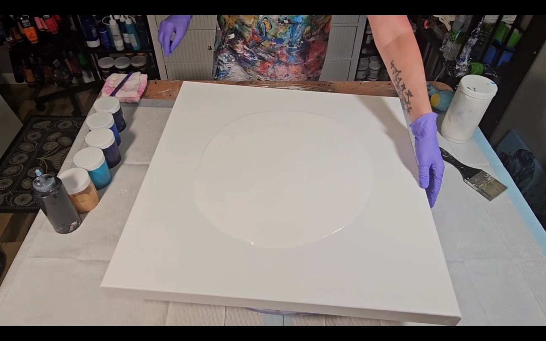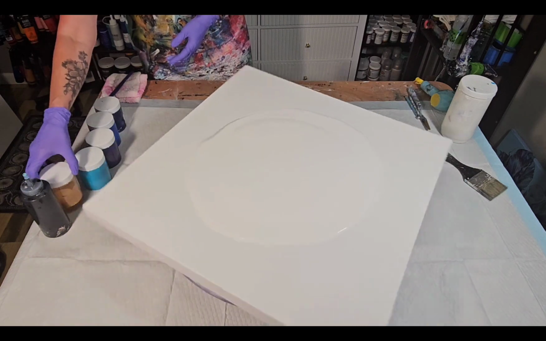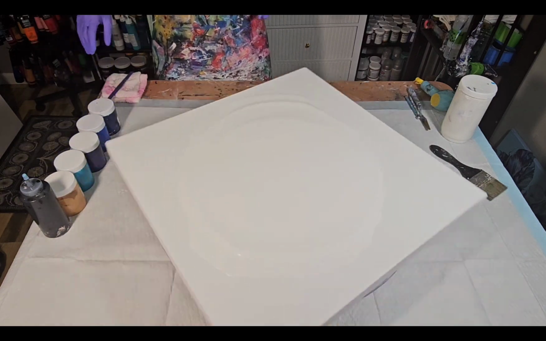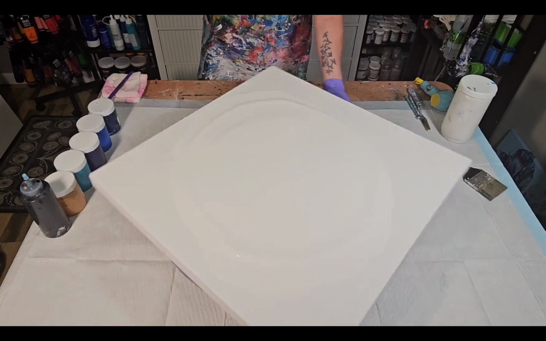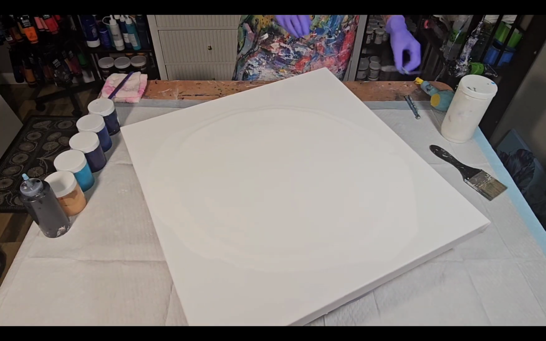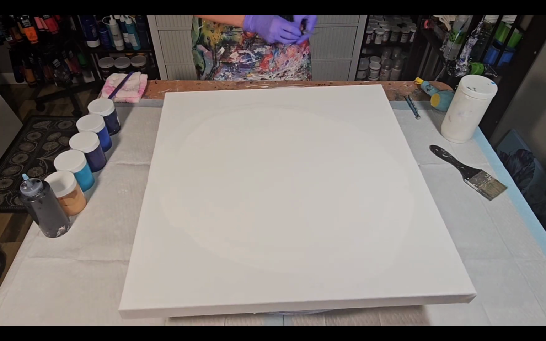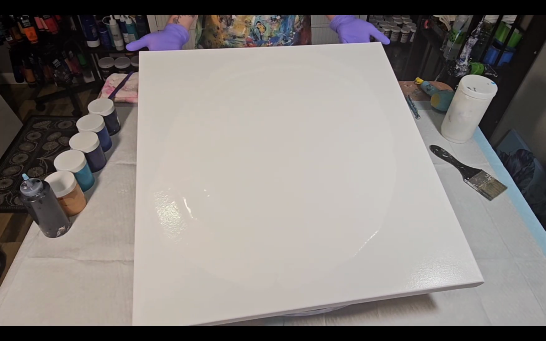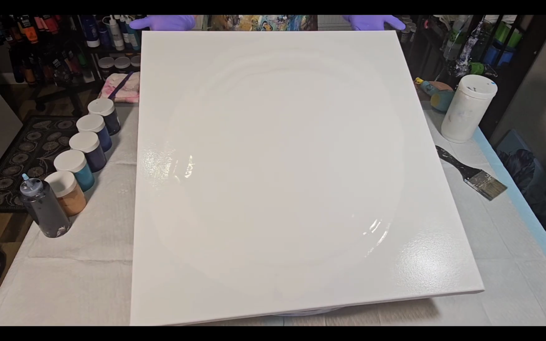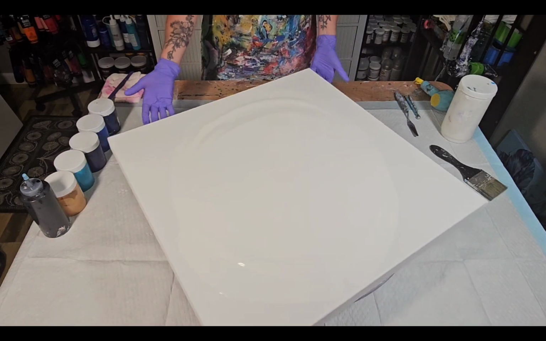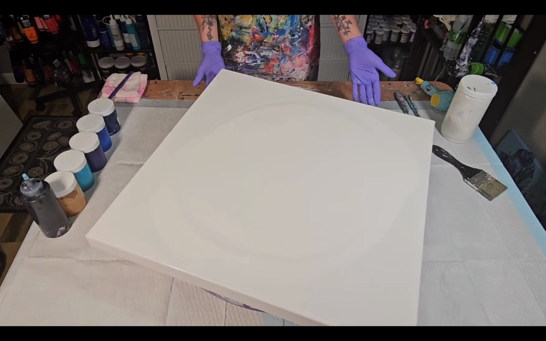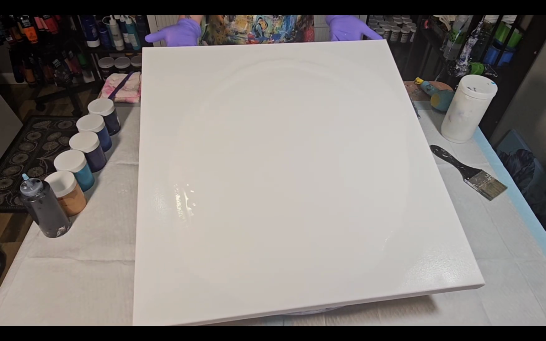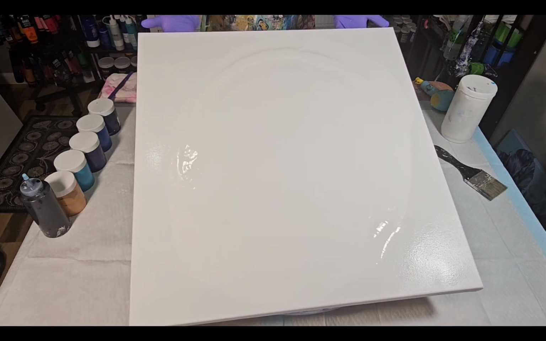Okay, so I'm going to spin this just a little bit, and you'll see how quickly that foundation layer spreads out, and that is because of the Flow Aid. So thank you, Flow Aid. And I think I'm just going to tip it a little bit here and there just to encourage it to move a little more. Get it a little bit closer to the edges, and then we'll go ahead and start layering our actual colors. I have 4 blues, a gold and a black.